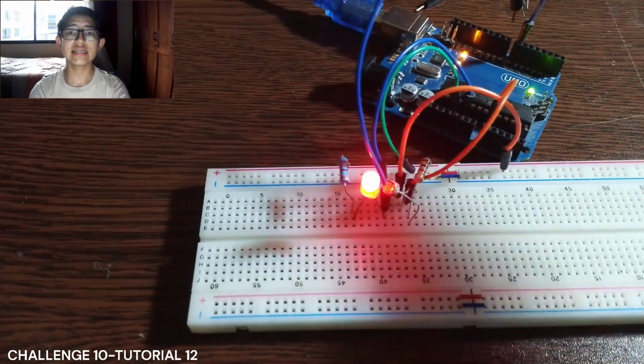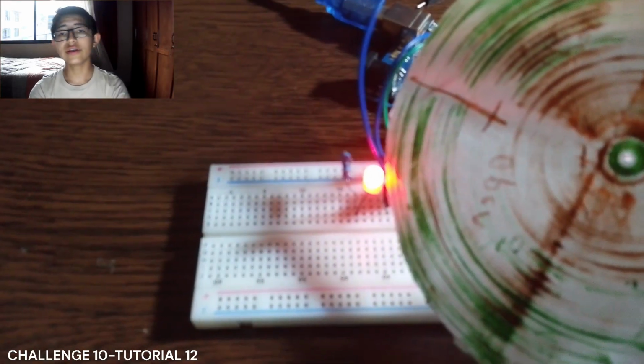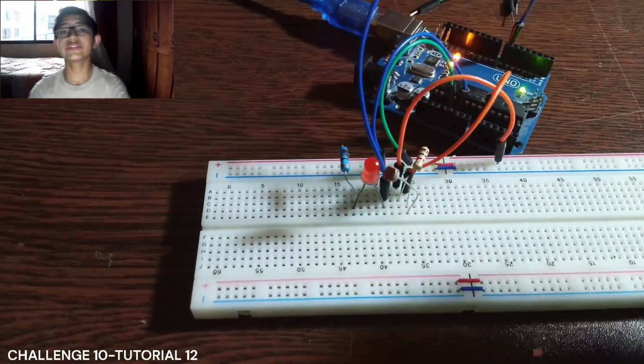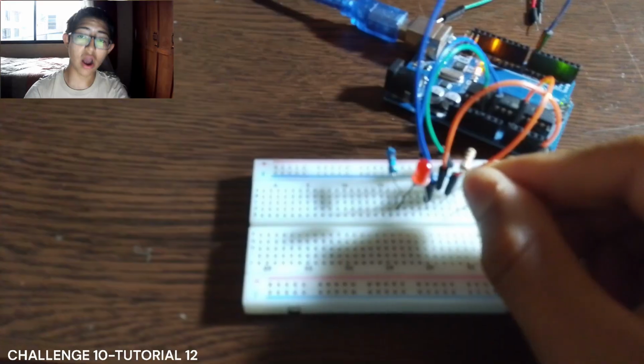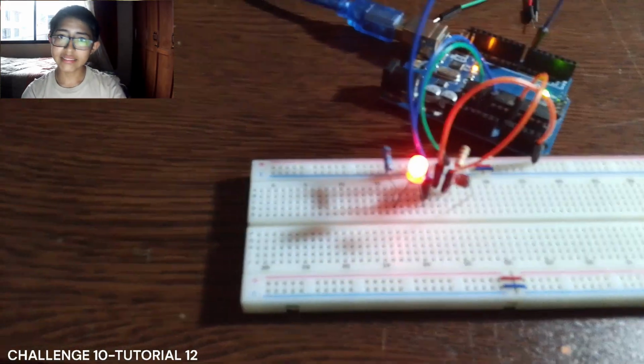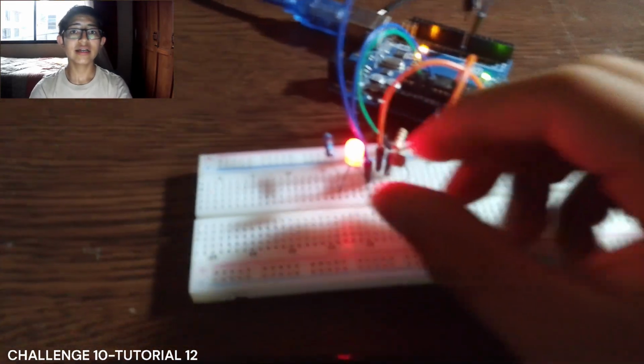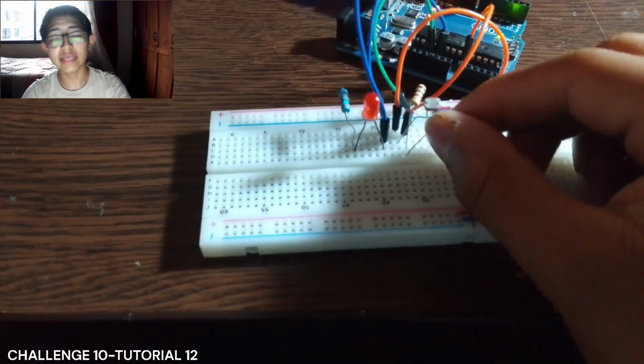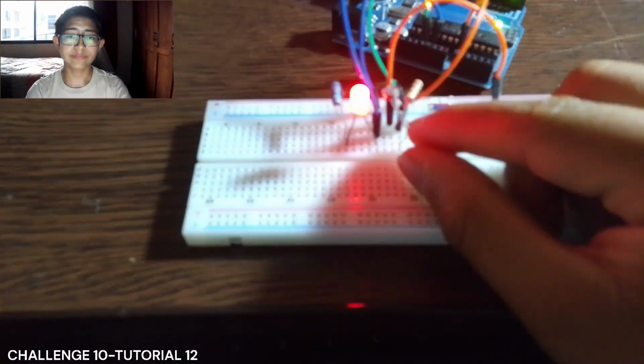In the video you can see the LED is behind the photoresistor, so it's a loop. When the photoresistor wants to turn on the LED, the photoresistor detects the brightness of the LED, so it turns off the LED, and it's a loop.